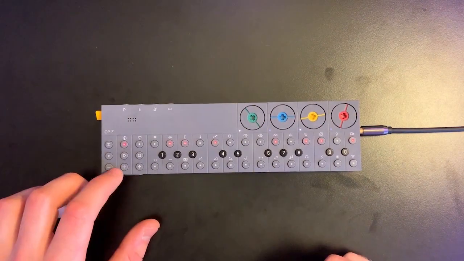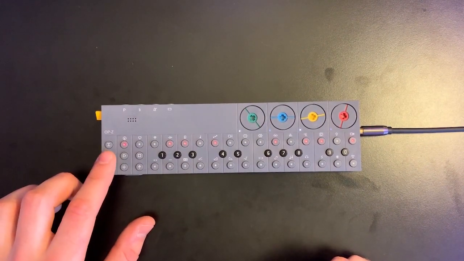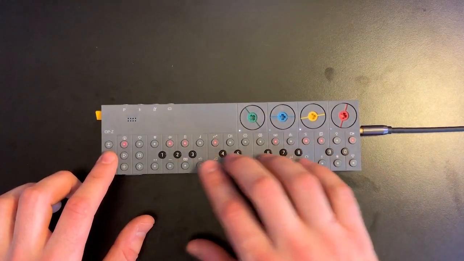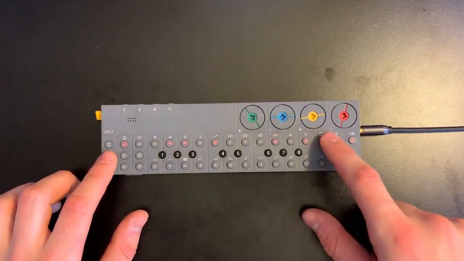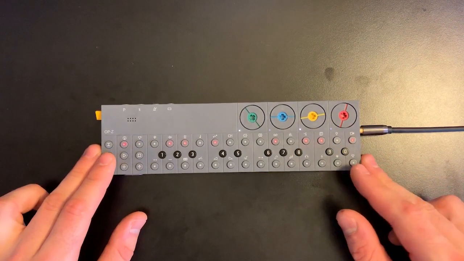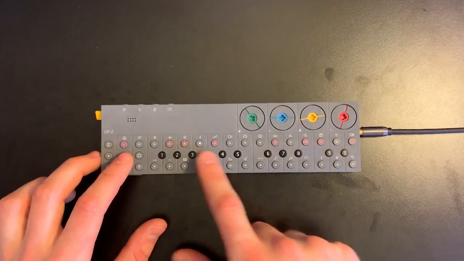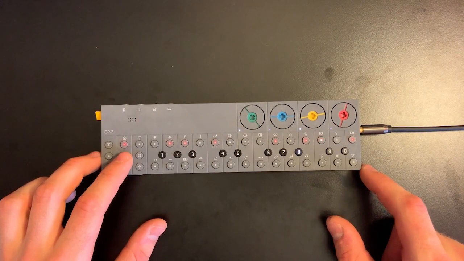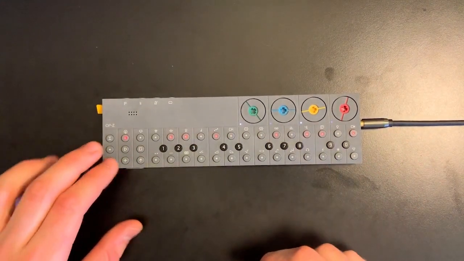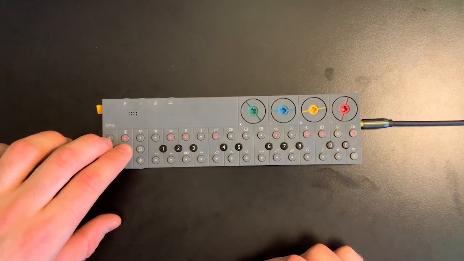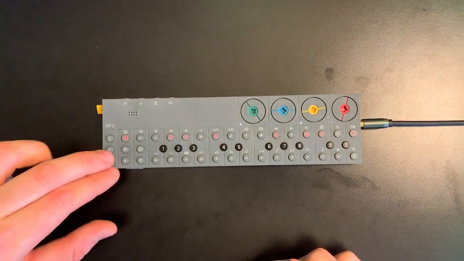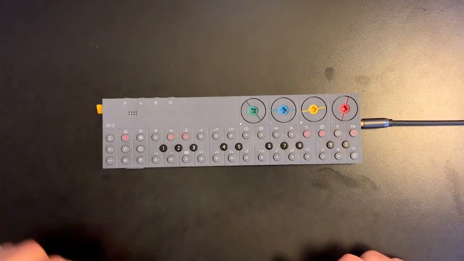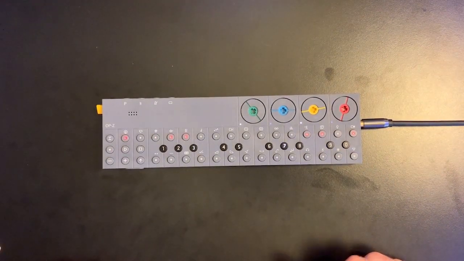But for now, hold record and minus and press any notes on here. If those notes are in the sequencer, they will be removed from the sequence. So we have 3, 7, 8. Well, let's remove the snaps. So let's do that. Press play. All the snaps are gone.